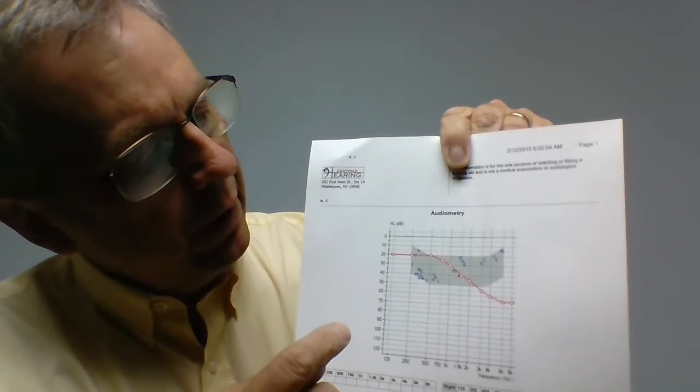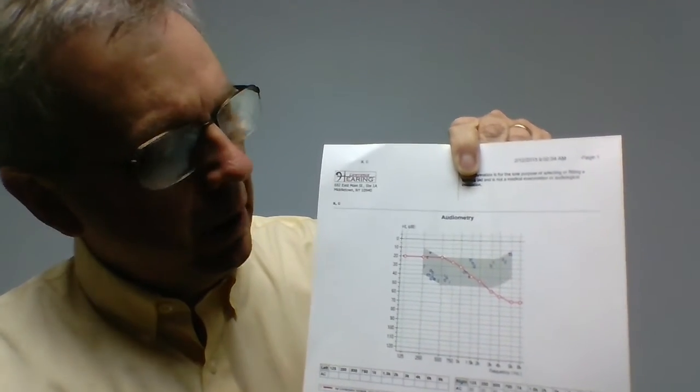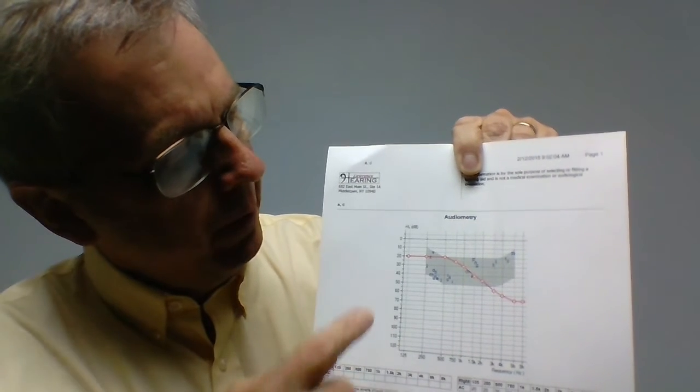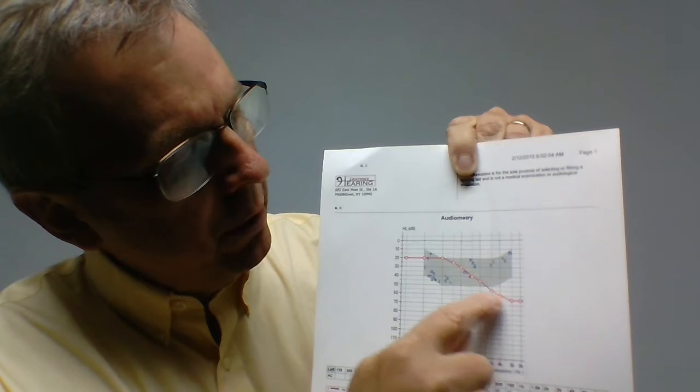This little area here, I always print it on the audiograms that I produce, and it's called the speech banana or the speech canoe. Hopefully you have that on yours, but I could kind of explain how it works. Basically, where the line is here is where you hear the tones.